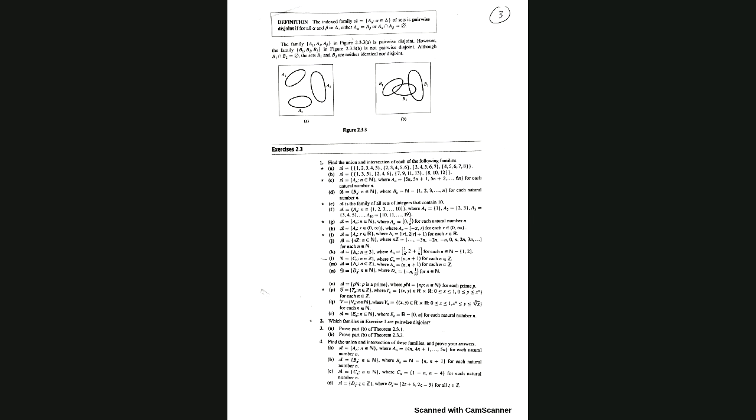Let's look at the exercises. They talk about pairwise disjoint, which means that there's no overlap between any two of them. Let's come down to the exercises because that's what I asked you to do. The first one, I think, pretty much is what I have on the exercises for you to do in the text. I mean, in your practice exercise that I put on Blackboard.